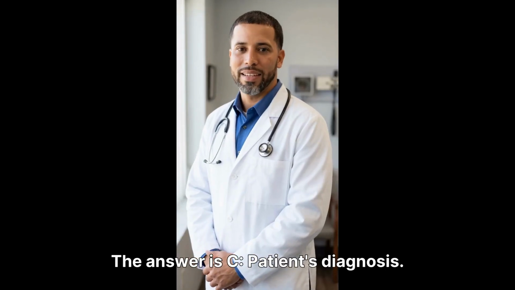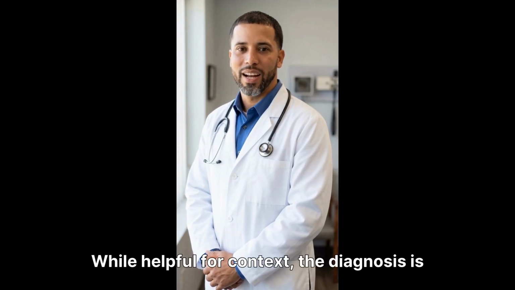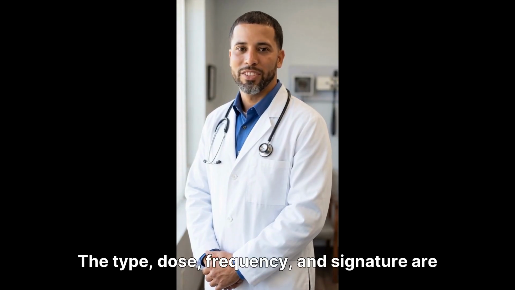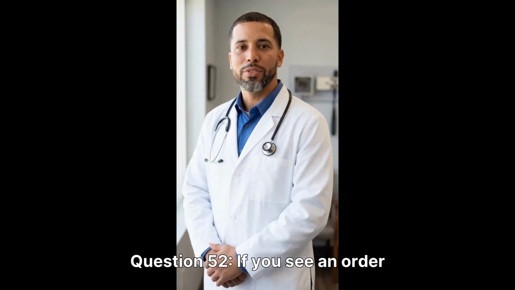The answer is C. Patient's diagnosis. While helpful for context, the diagnosis is not a mandatory component of the actual legal order. The type, dose, frequency, and signature are required. Question 52.